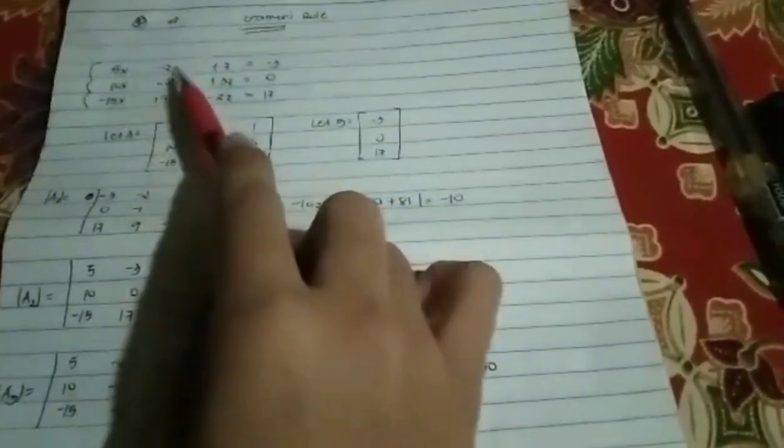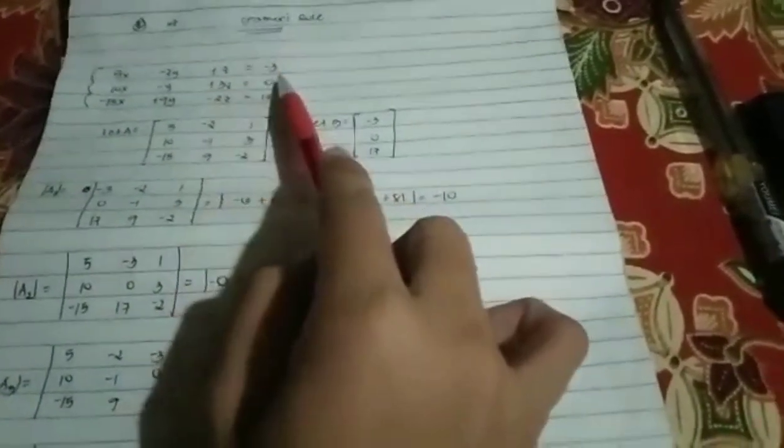The next one is Cramer's rule, using the Cramer's rule method. The problem is 5x minus 2y plus z is equal to negative 3.